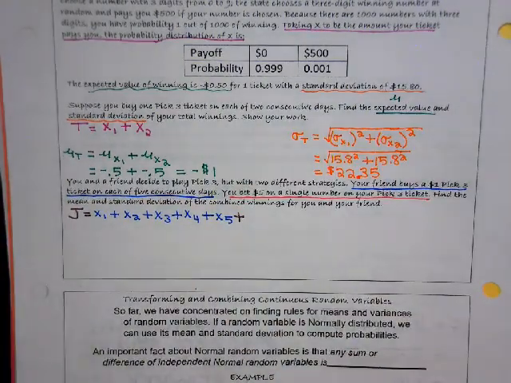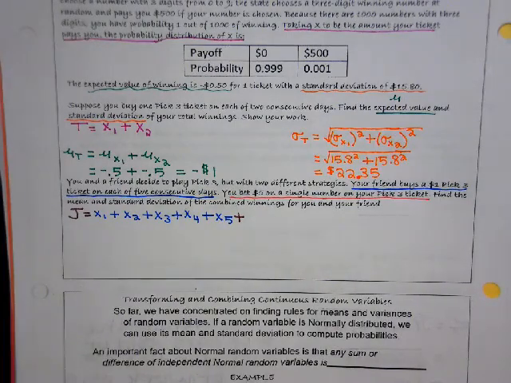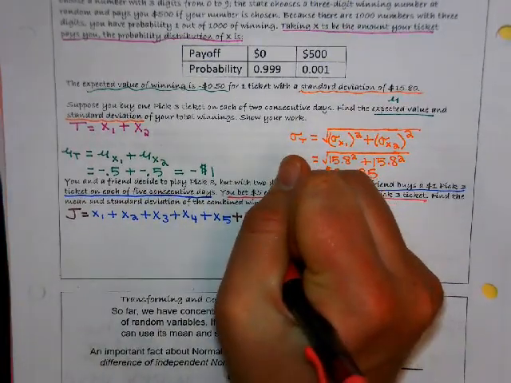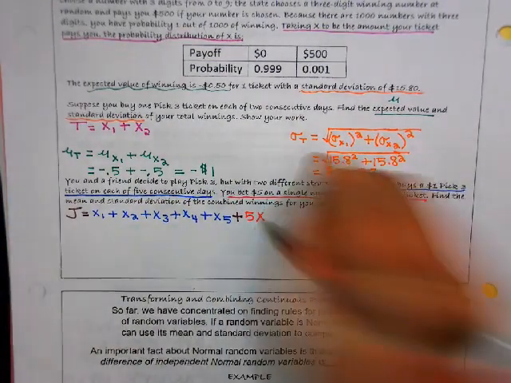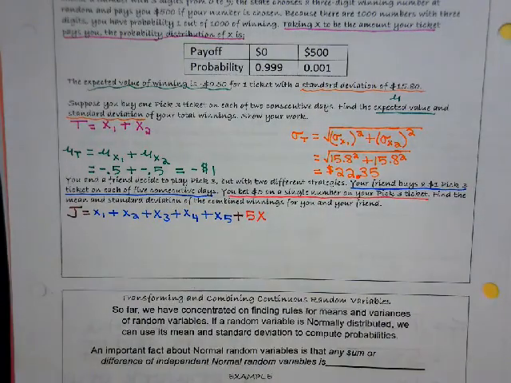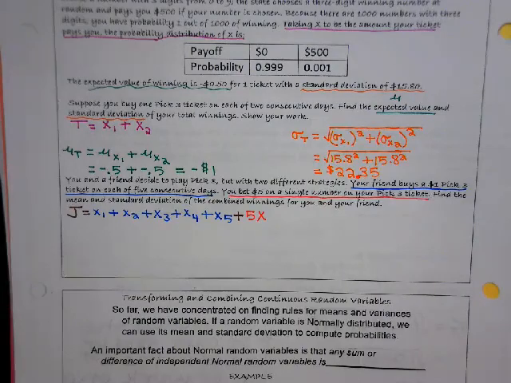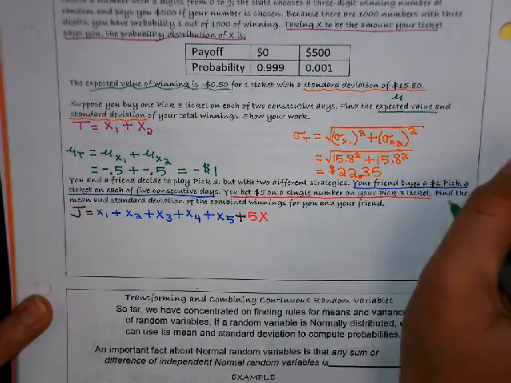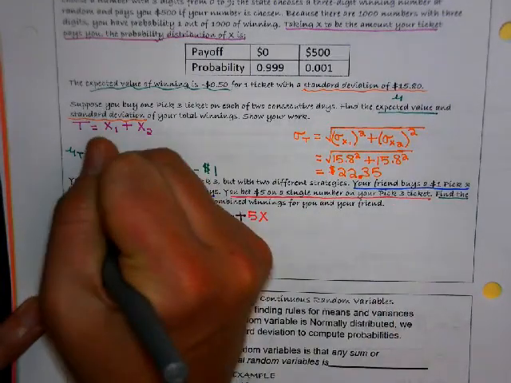So 5 times as much, we would do 5 times x. Questions before we continue? All right, so we want to find the expected value, or the mean, and the standard deviation for our new variable j.